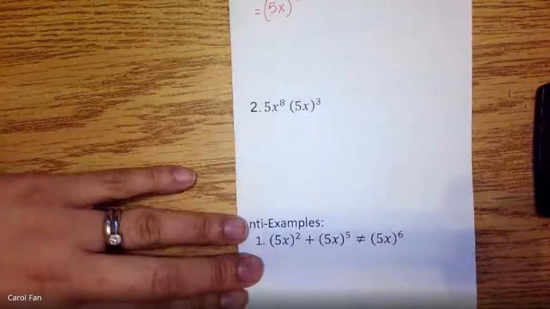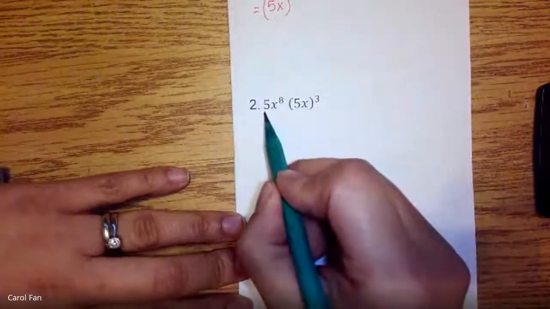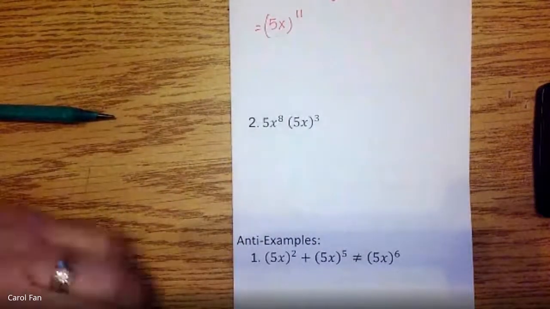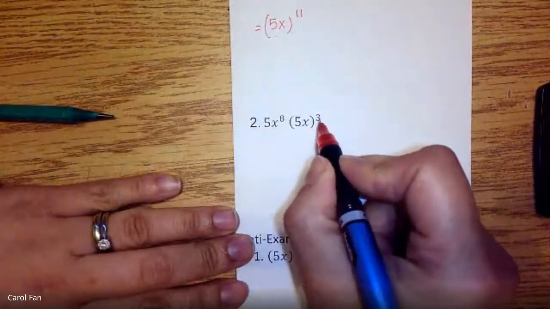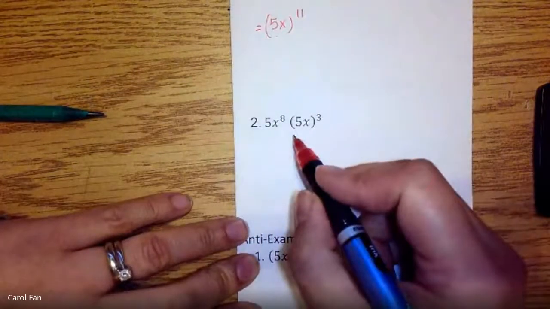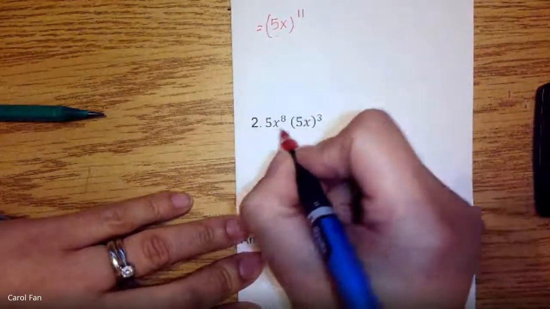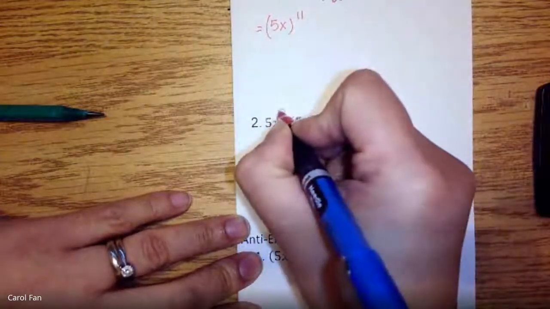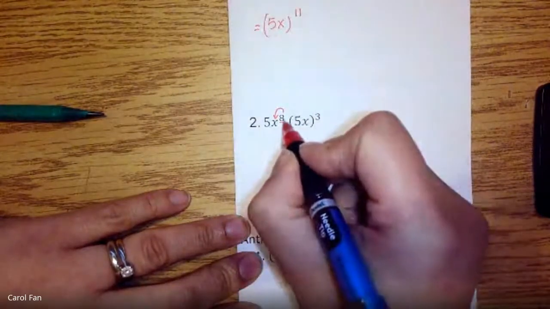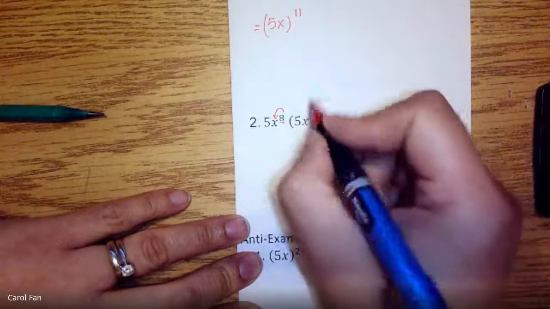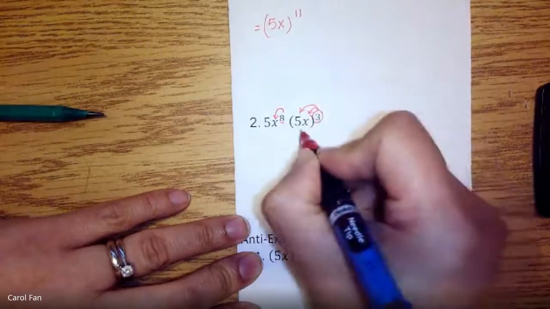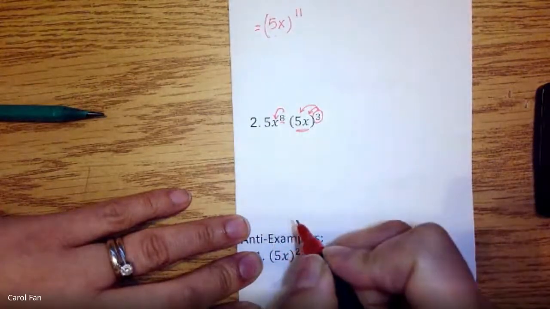Right, let's do another example here. Question number 2, we have 5x to the power of 8 times (5x) to the power of 3. Now this time we're going to have to expand it before we can apply the product rule. We see that this 8 is only applied to the x because the x is the only variable that is directly in front of the exponent. However, this 3 is applied to both the x and the 5 because it's in a bracket.